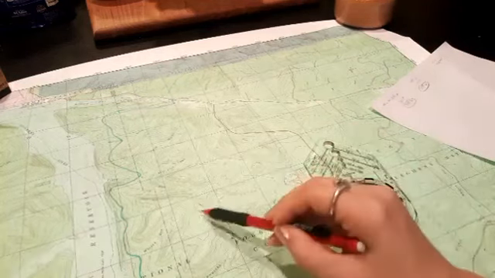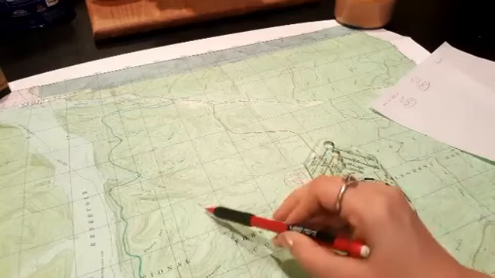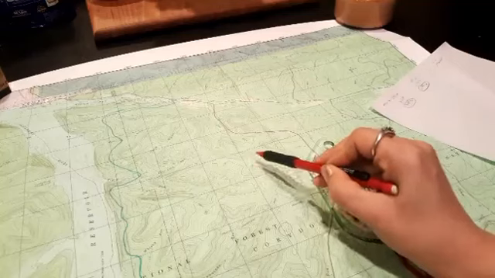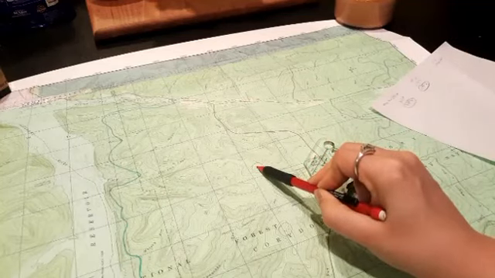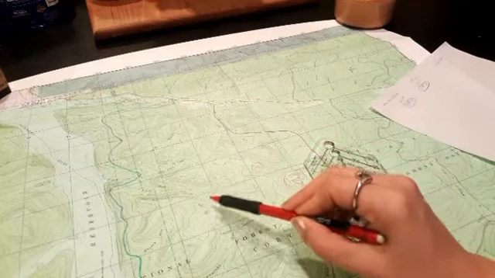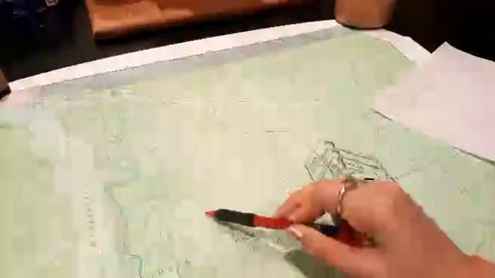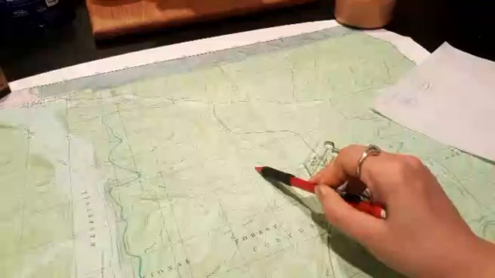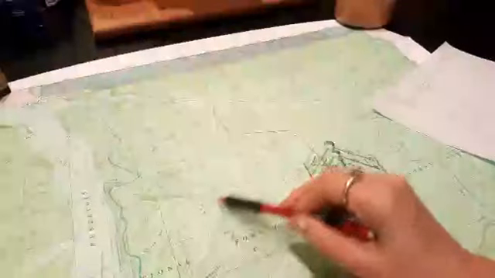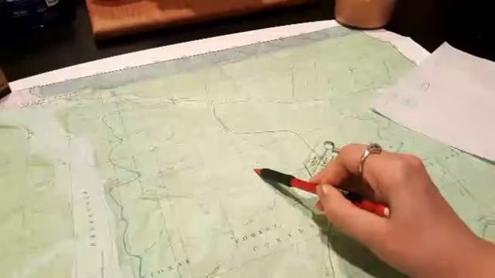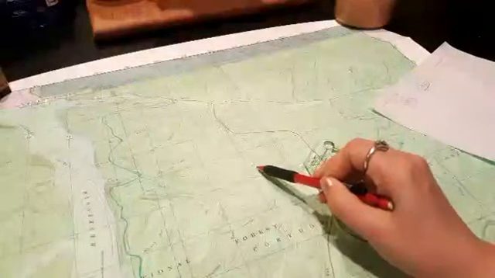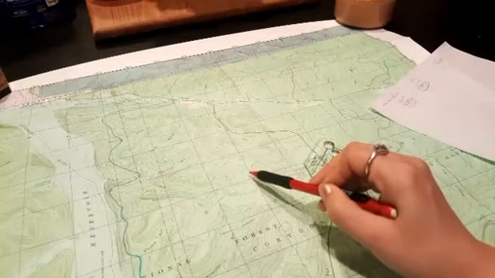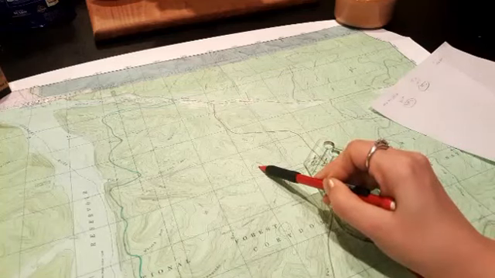And you would just do the same thing with this one. You'll find your grid azimuth from your last point to this hilltop, and then you figure out what your magnetic azimuth is. You add the 180 degrees to it to get your magnetic back azimuth.